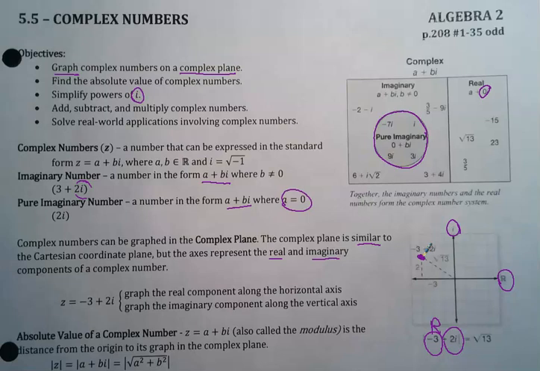Now, because absolute value is distance, the distance from the origin to that position is equal to the square root of 13. Pretty cool stuff there.